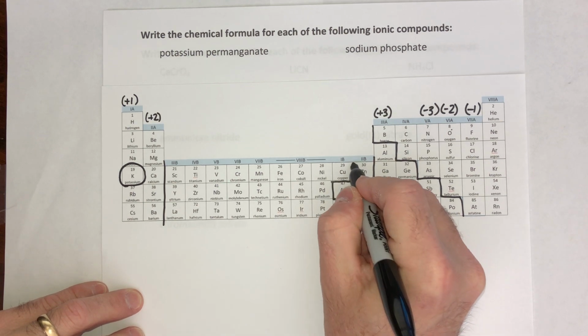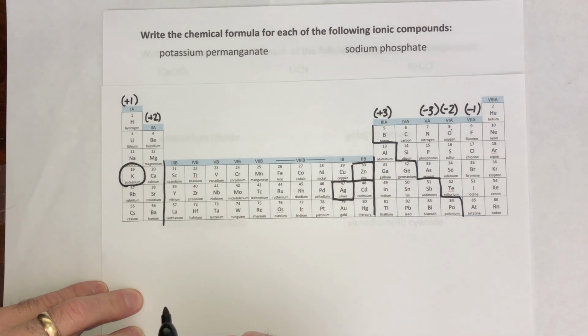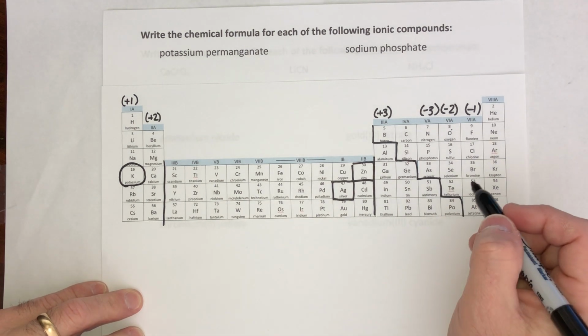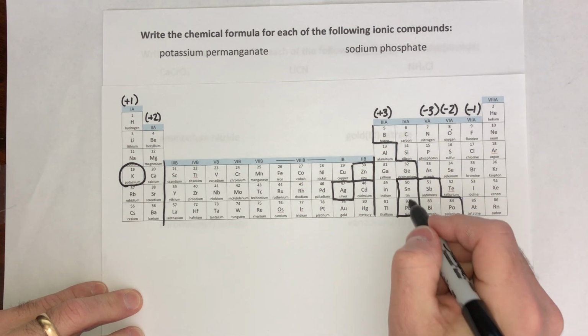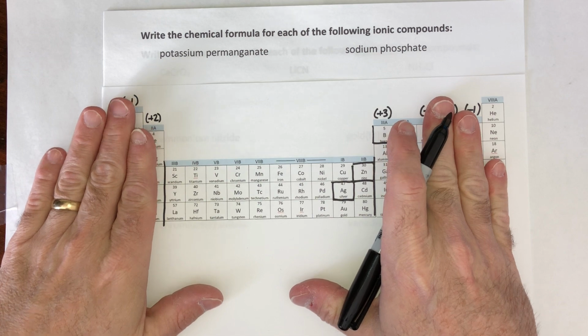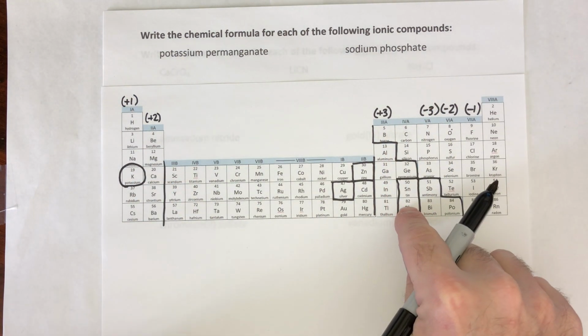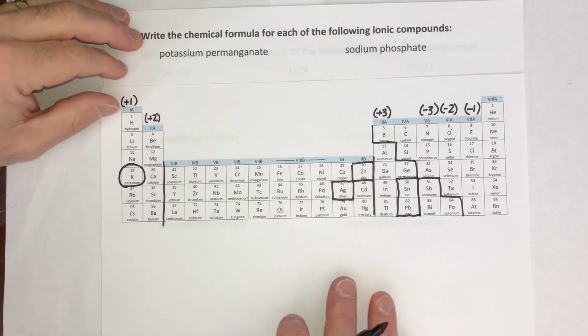Silver and zinc, although they are transition metals, don't need Roman numerals. And if you look over here, tin and lead are not part of the transition metals. Transition metals are just here in the middle. But tin and lead do need Roman numerals because they can have more than one charge. Okay, so that'll make my life a little bit easier.